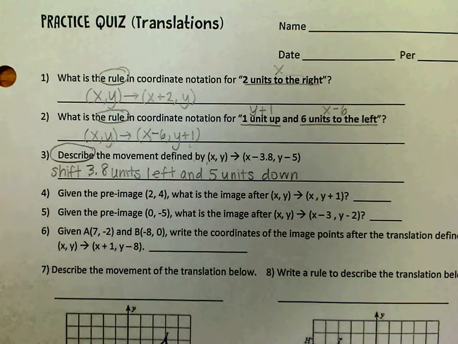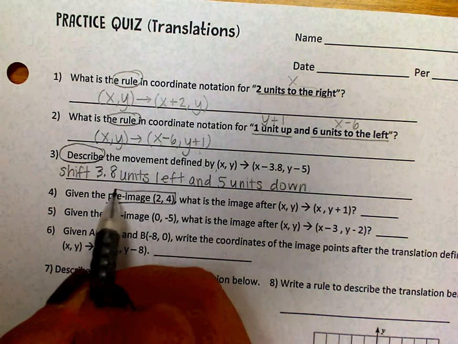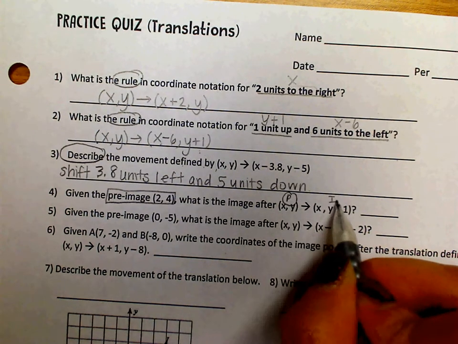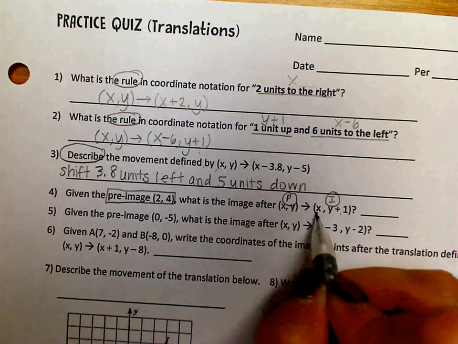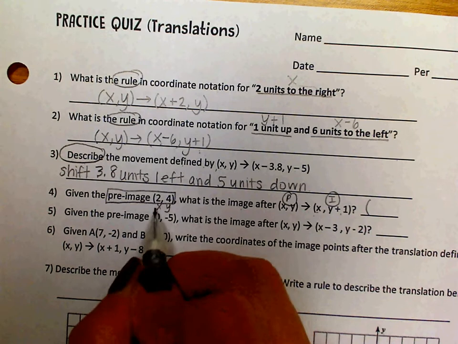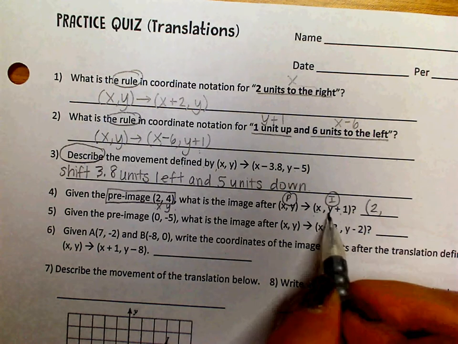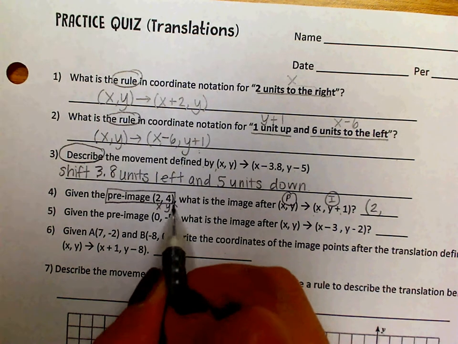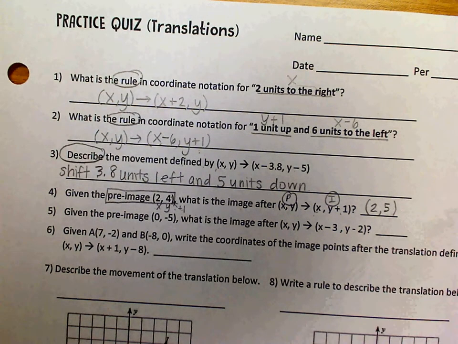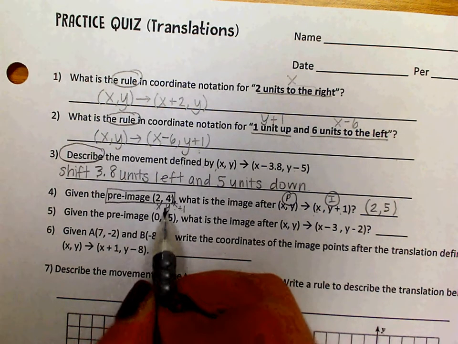Okay, number 4, given the pre-image, so the pre-image is at (2, 4), what is the image after this? Okay, so this is your pre-image and this is your image. So what is this telling you to do? It's telling you the x stays exactly the same, so let's go back to the pre-image. That's your x, that's your y. The x, there's no change, so you just rewrite the 2. But the y, you need to add 1 to it, so I'm going to add 1 to that original y. So what's 4 plus 1? 5, and you're done. That is your image. This is your new coordinates. This was your old coordinates. This is your new coordinates based on this rule.